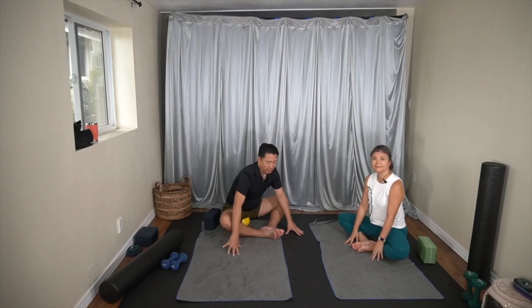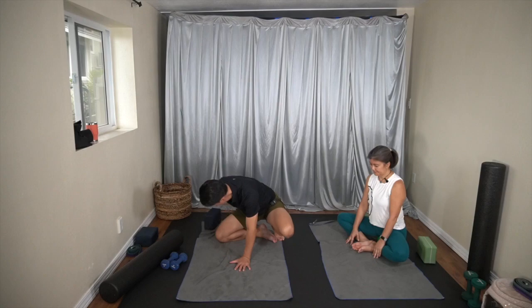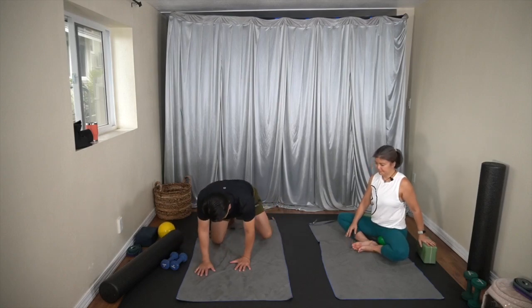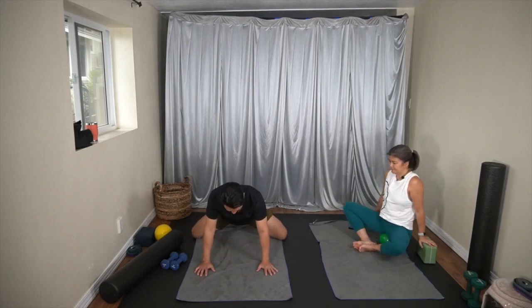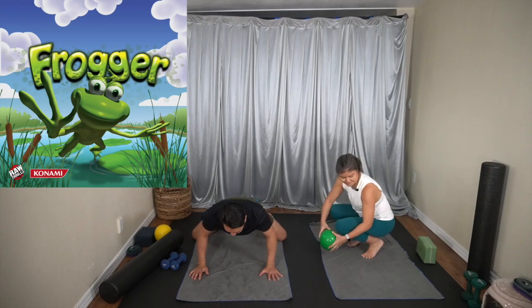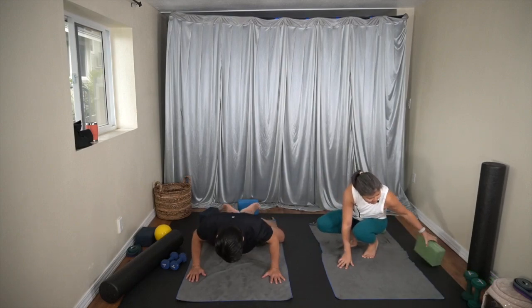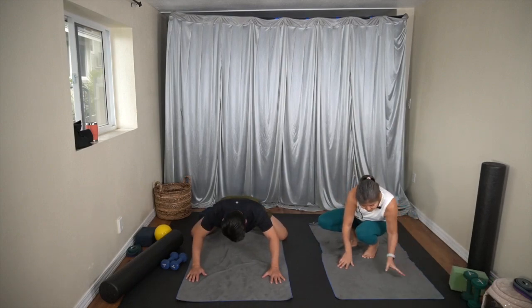Almost done. We're gonna come off the ball. Since your legs are already in that splayed position, you're gonna put your knees apart and we're gonna do our frog stretches. You're gonna do your frog stretch forward and then you're gonna stick your booty out. Forward and backwards.